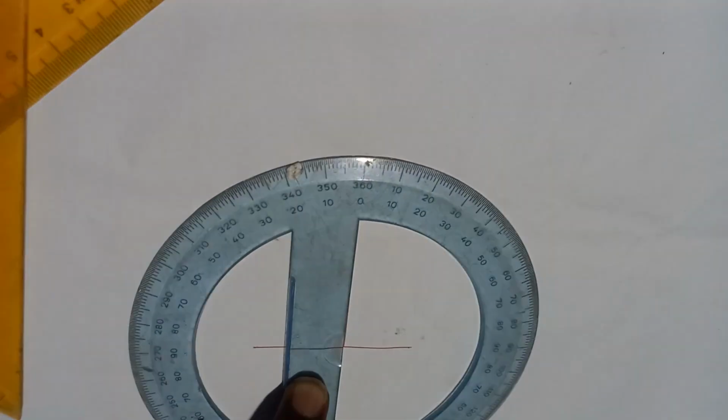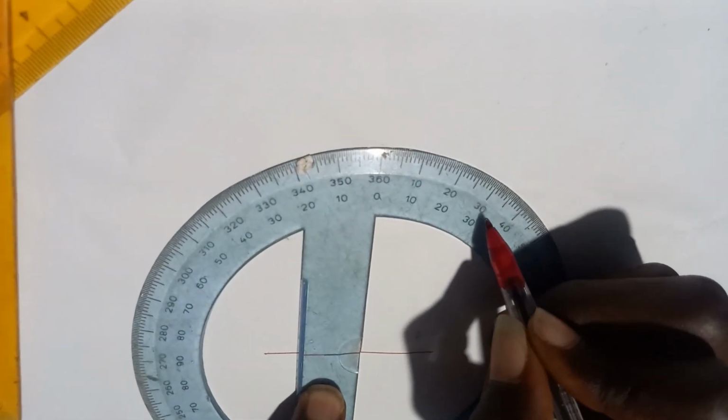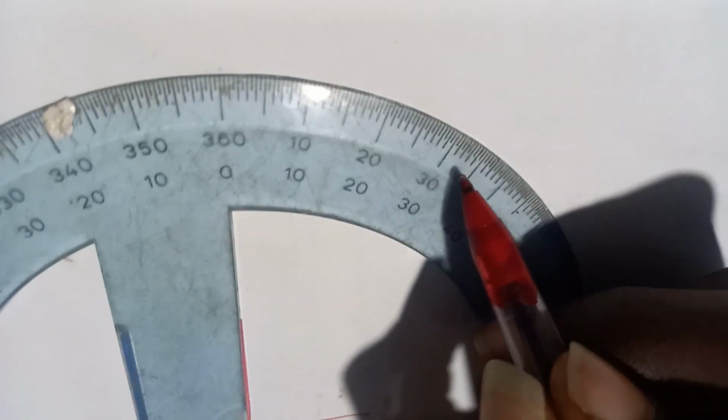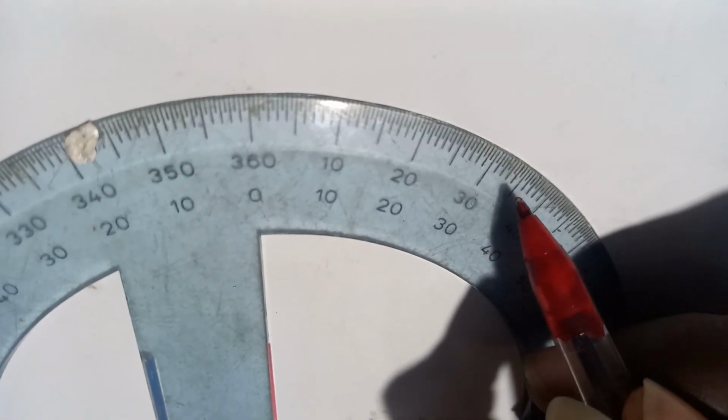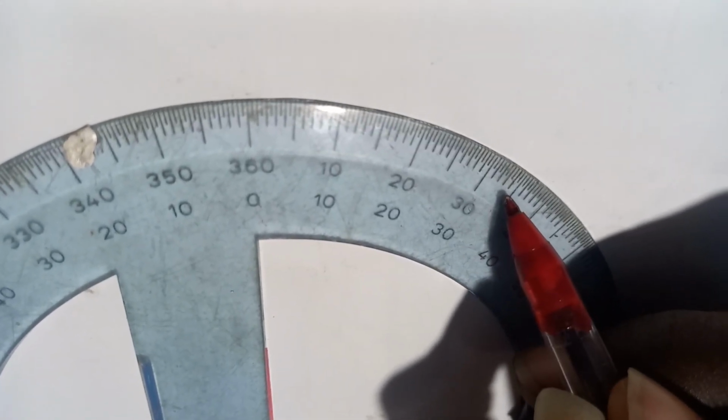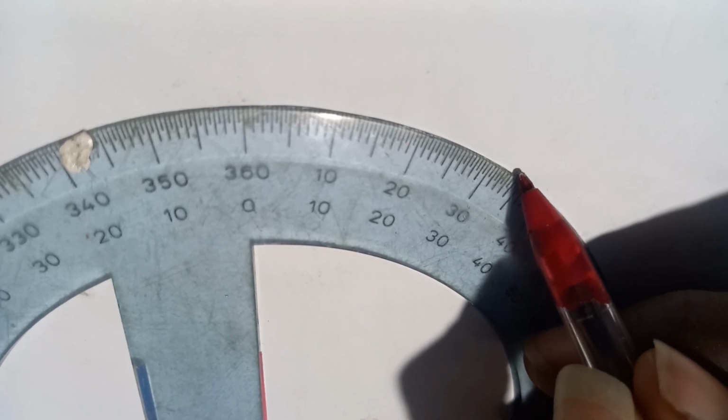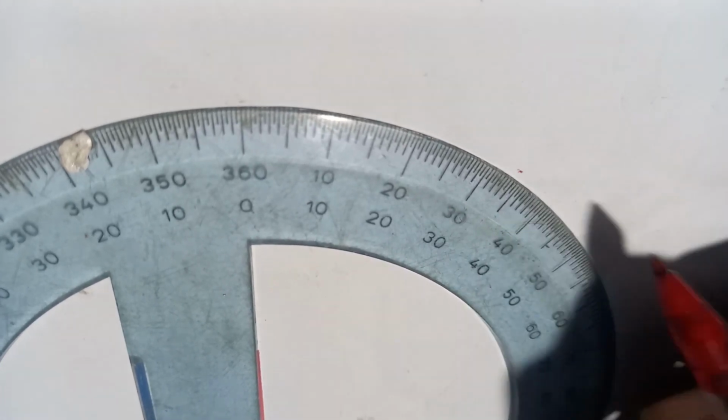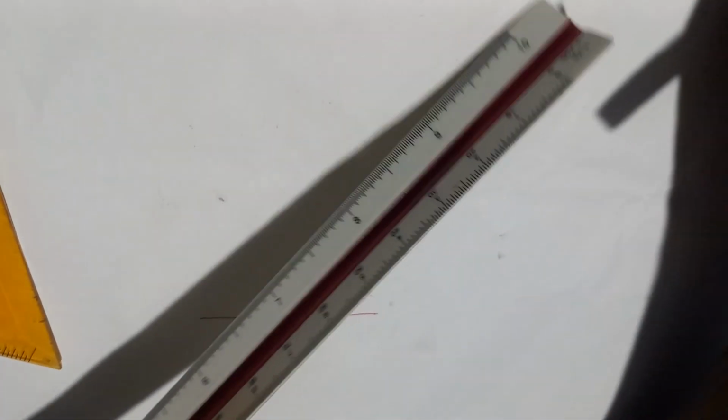So what I'll simply do is take note of where I have my 33 degrees. This is 30 degrees, so this is definitely going to be 31, 32, 33 degrees 33 minutes. So this is where it's directing me to. I've noted this point.